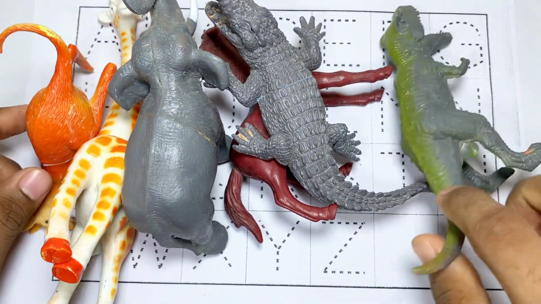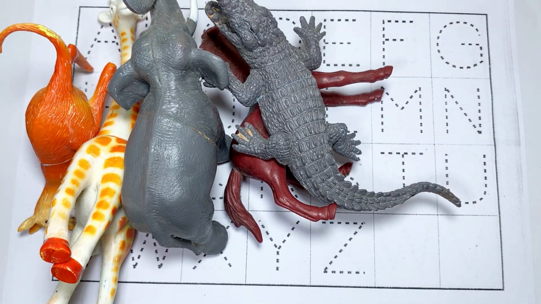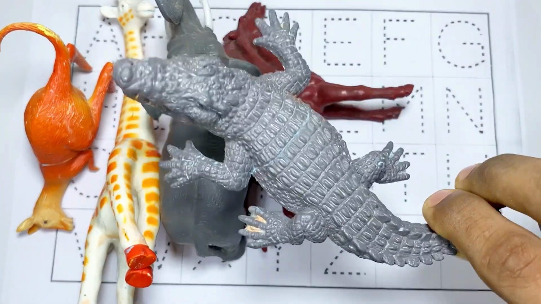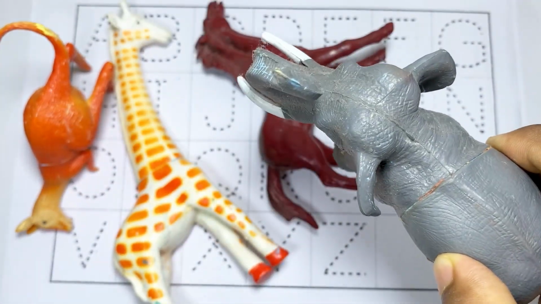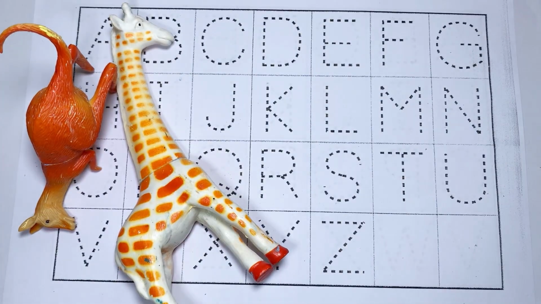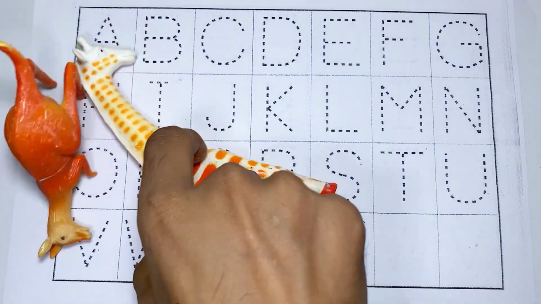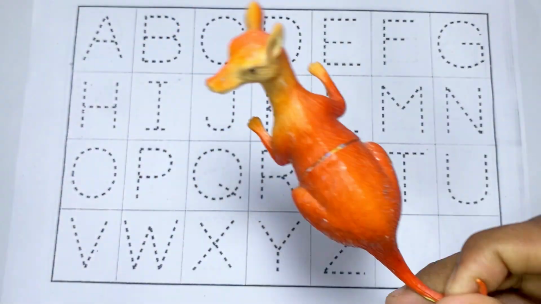Wow, kids, nice animals. Dinosaur, crocodile, elephant, horse, giraffe, kangaroo.